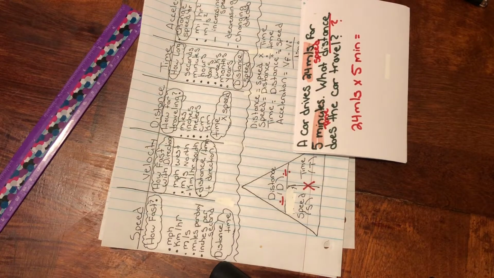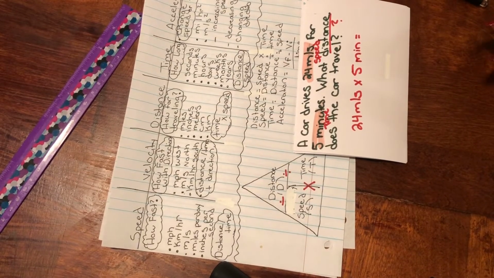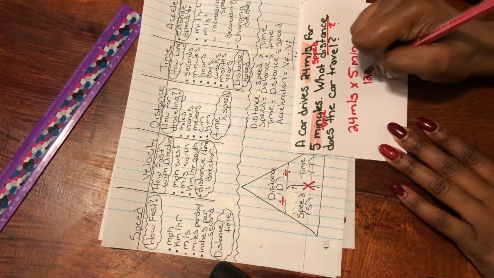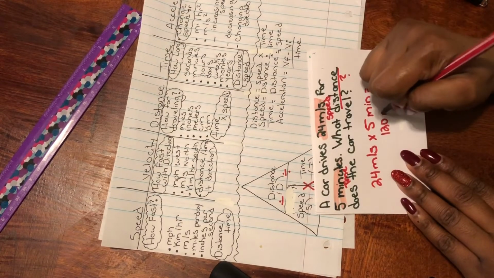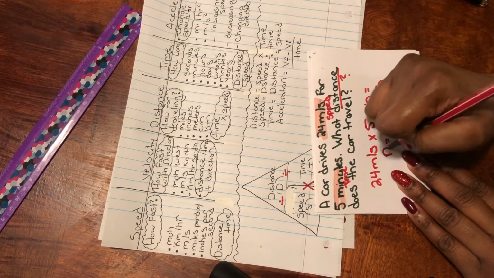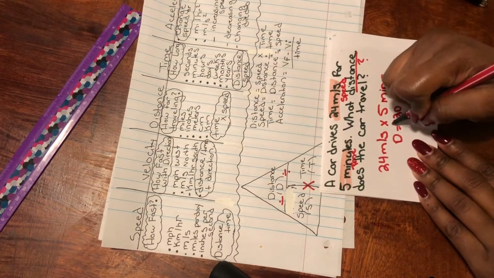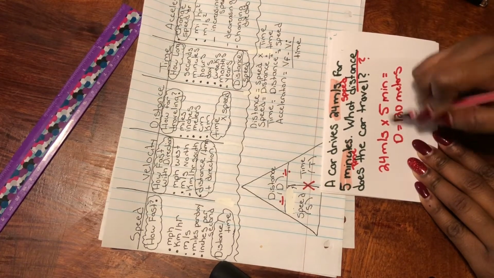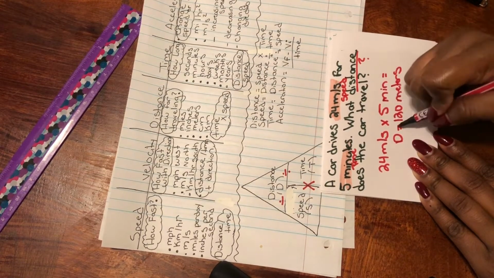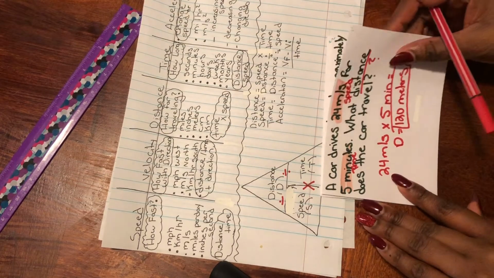24 multiplied by 5 is going to give us 120 meters, okay? Use your calculator, and we're looking for distance. How do we know that? We used our triangle method. So 120 meters, because that's what we're looking for. Distance is measured in meters. All right, copy this problem and write out the answer.